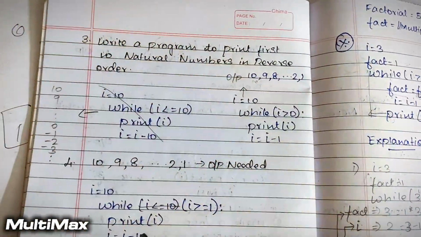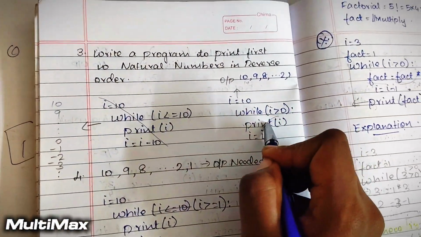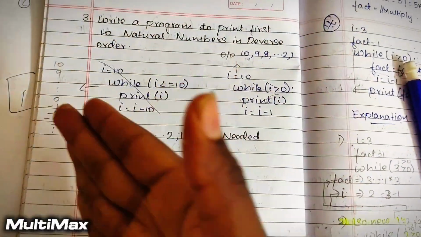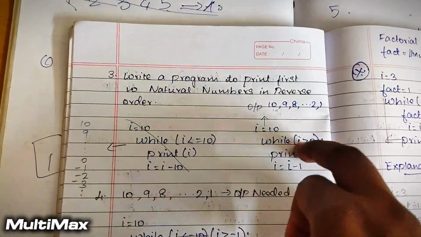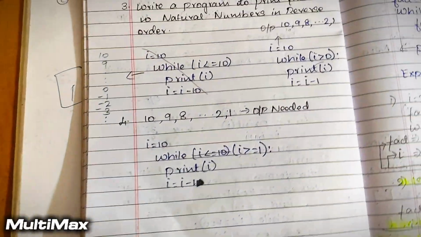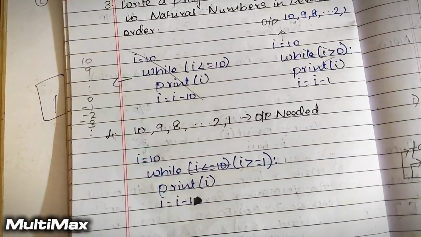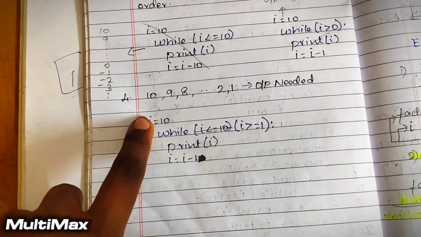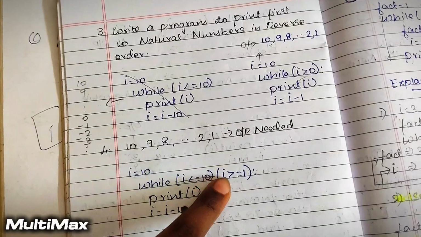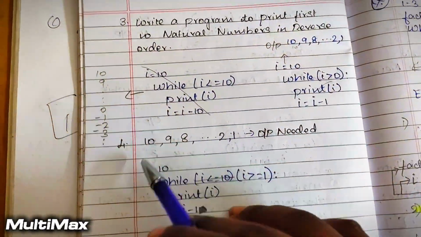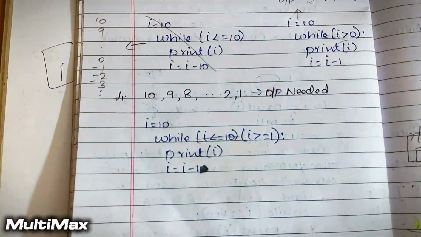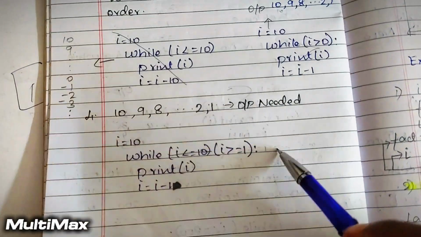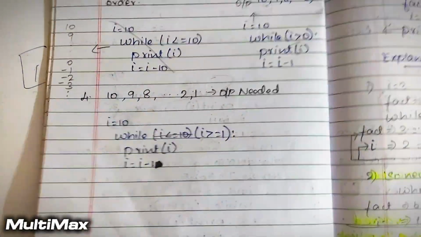First I becomes 10, and the condition is greater than. Move on to that I. So this statement is very important. Next see, 10, 9, 8, 2, 1, output we need. I equal to 10, and next 10 greater than. Up to this we need the output, so for that same like this. But here 1. Same thing.